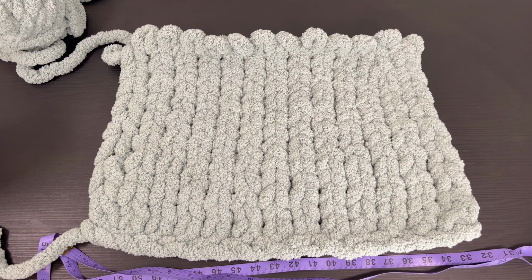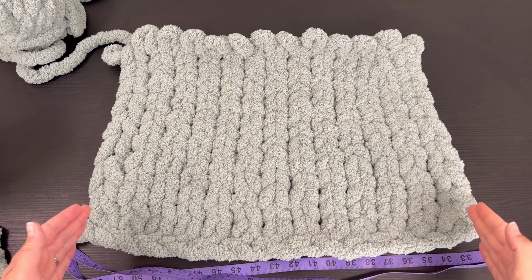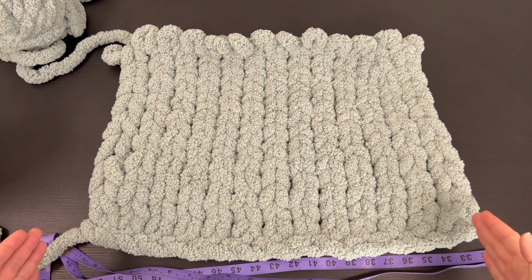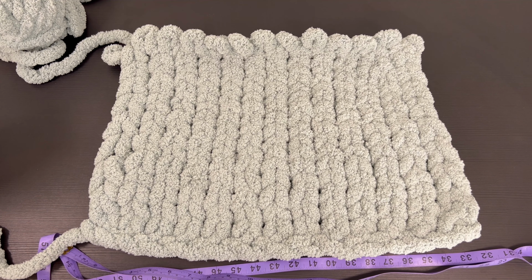I hope this quick tutorial was helpful, and I hope it solved your problem of your chunky knit blanket getting narrower as you go.